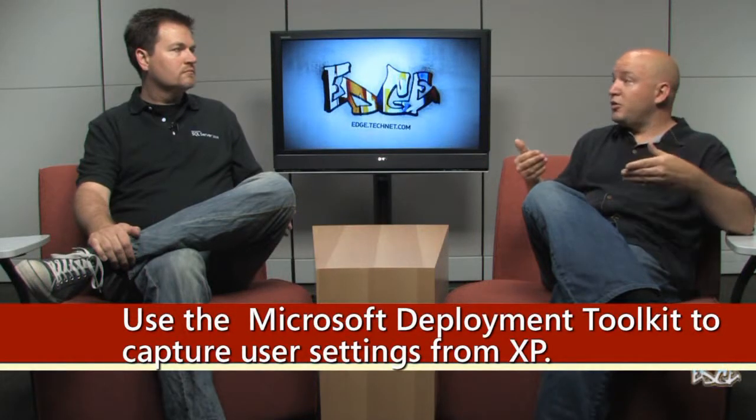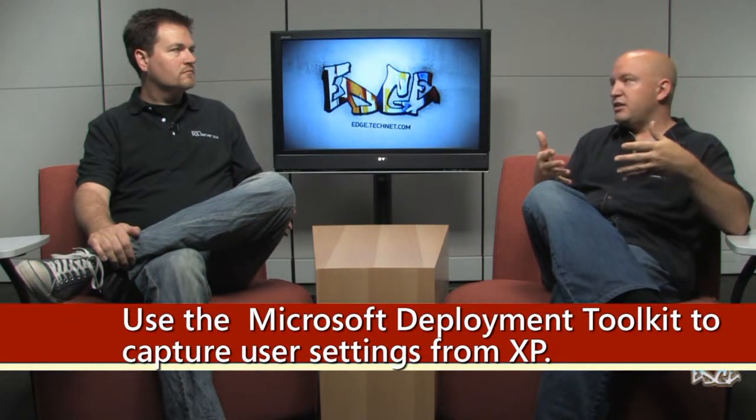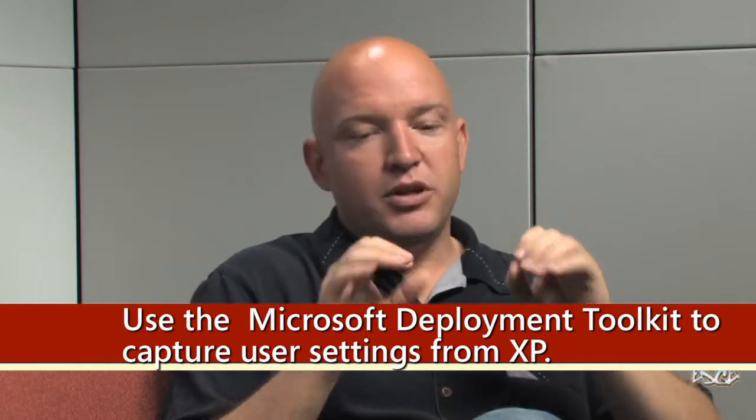Now that doesn't mean we can't move all the user settings across from that machine to another. If you use things like the Microsoft Deployment Toolkit, we can capture all the settings on the machine and all the user's personal files, lay down Windows 7 and then put those files back in place. So you still have to reinstall your apps, but we can still lay down the operating system and migrate all the user's data.